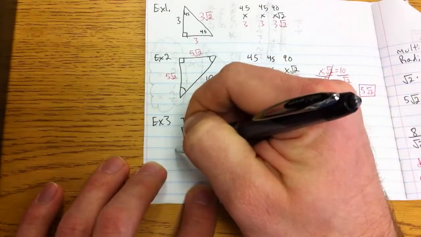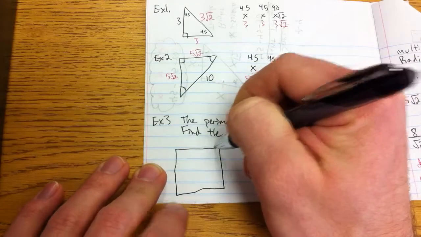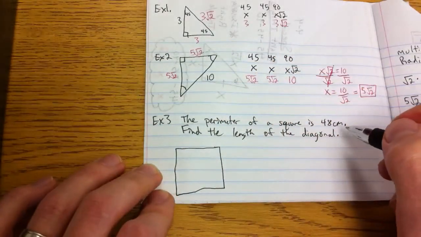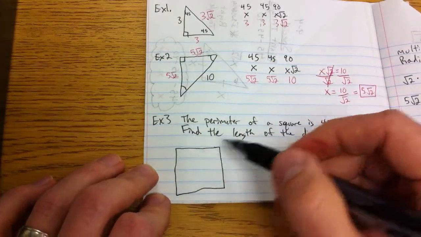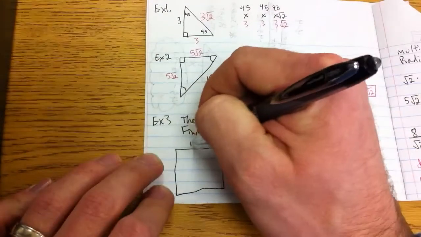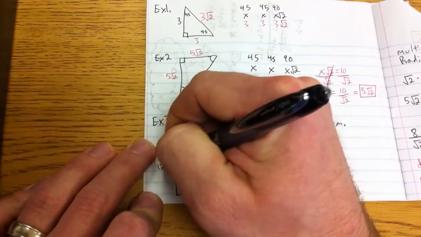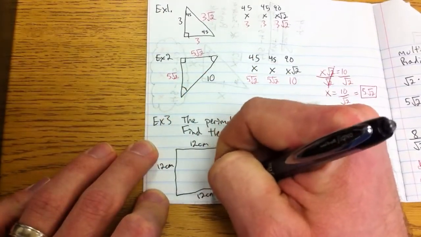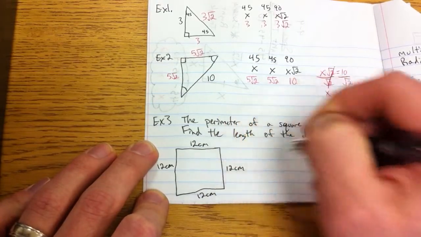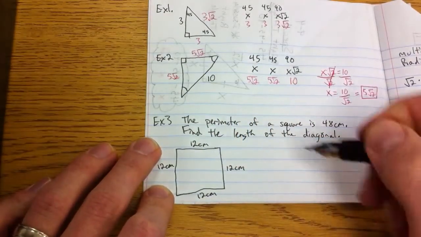If I have a square, and it says the perimeter is 48 centimeters. Well, the perimeter is the distance all the way around, so I can divide 48 by 4, and I get 12 centimeters on each side. And the question is asking me to find the length of the diagonal.